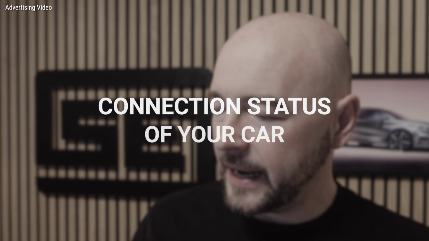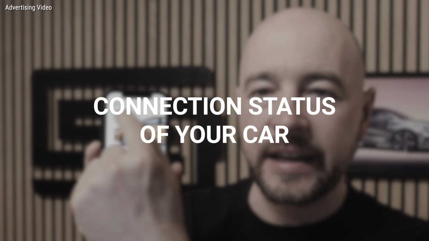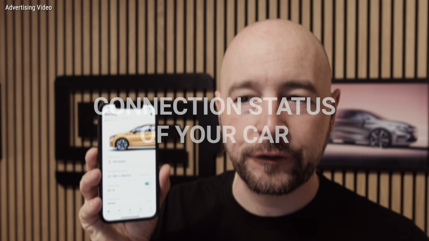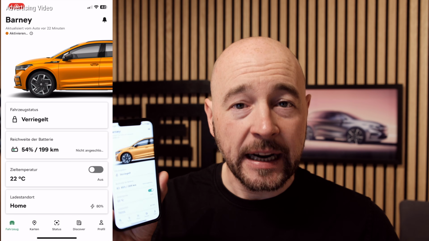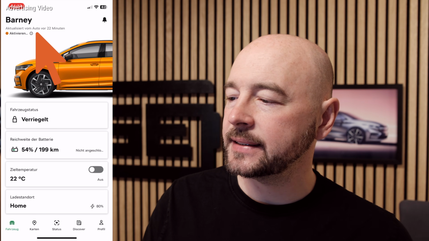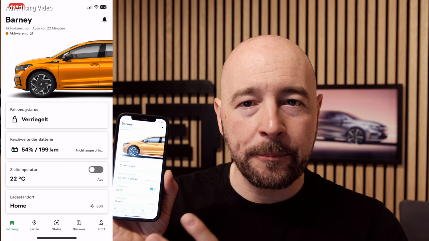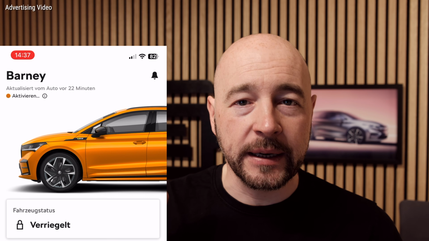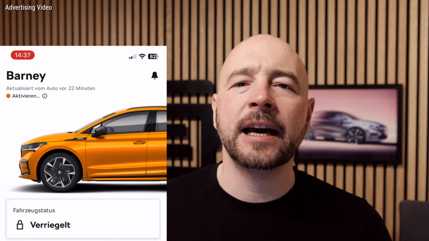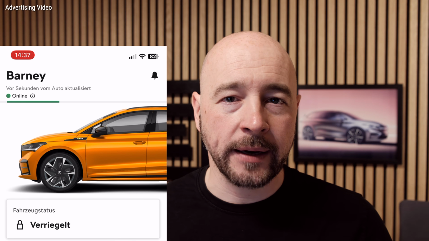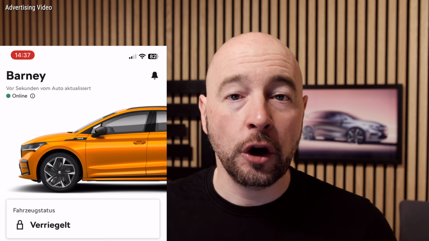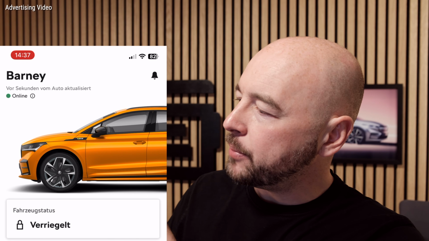One change was made to the status and the data up here in the upper left corner. Now you have a new timestamp there. In my example it says data was updated from the car 3 minutes ago. So you exactly know who updated the data when. This refers to how the communication is done. And when you tap on it, you'll get the explanation of the statuses.